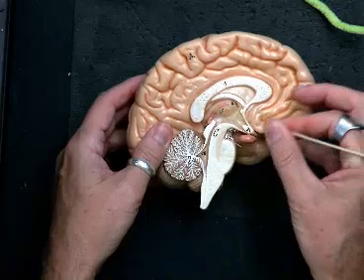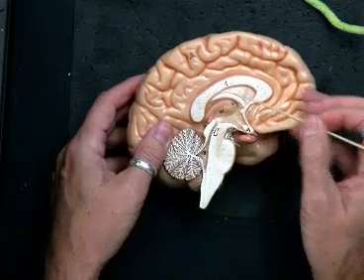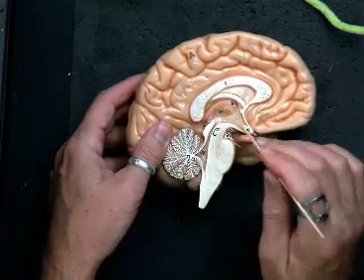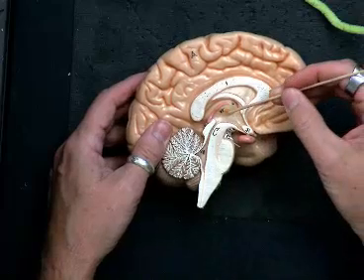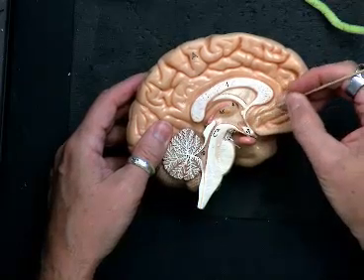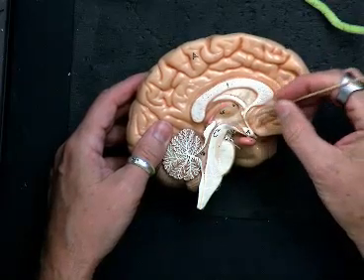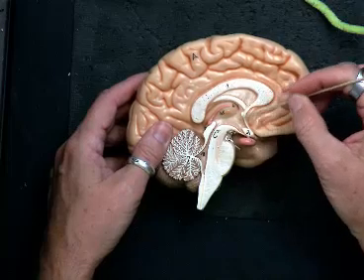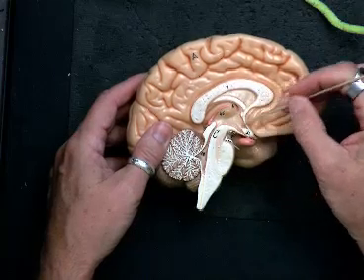The third ventricle is right here. Remember how we said the third ventricle kind of looked like a bird? There was like a little dot for the eye and a little beak. Look, there's the dot. There's the beak right there. So this space right here is a fluid-filled space. That is the third ventricle.